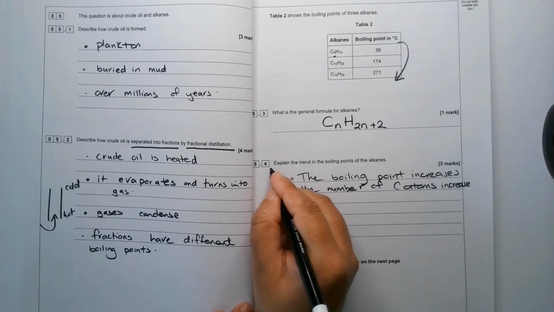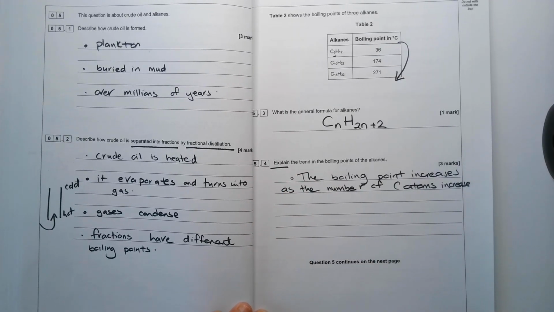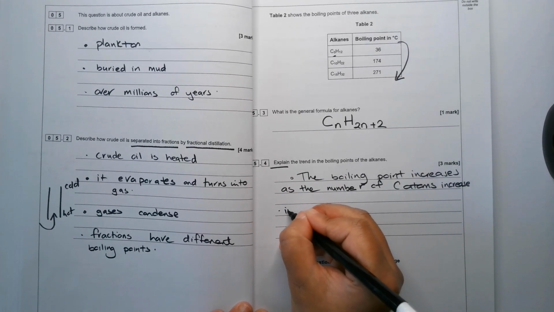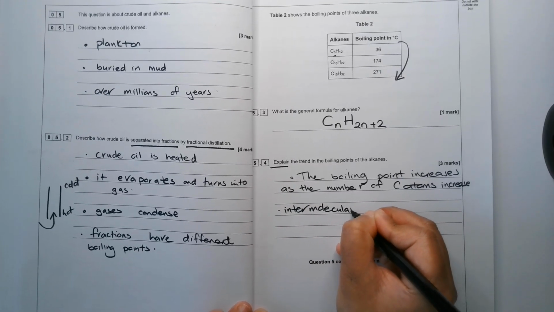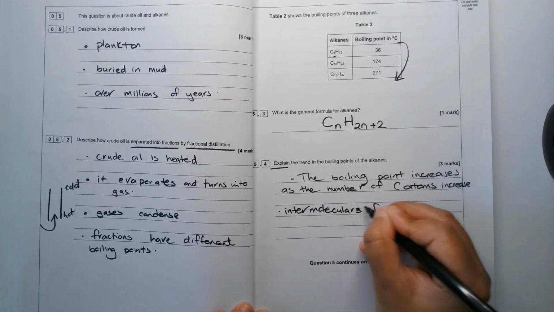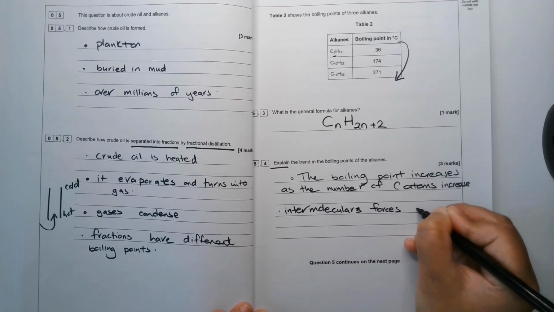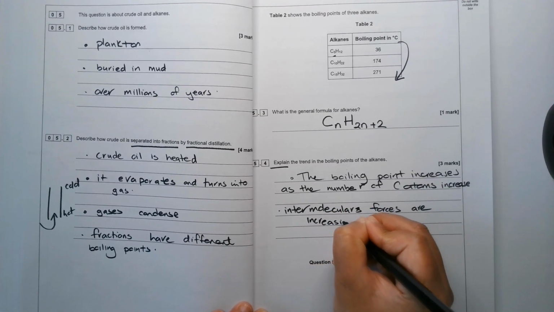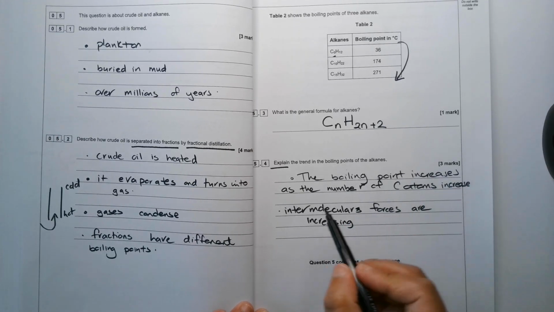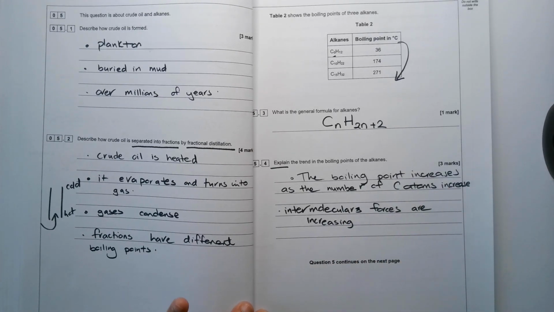Why is that? It's an explain question, so there needs to be a why, the science behind it. It's because the intermolecular forces are increasing. Intermolecular forces are found between different molecules.